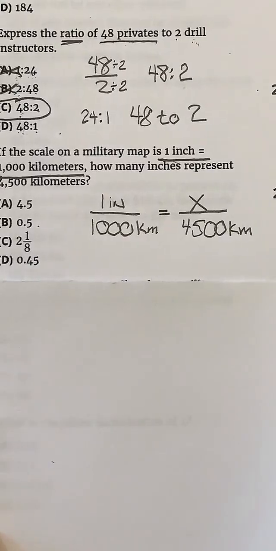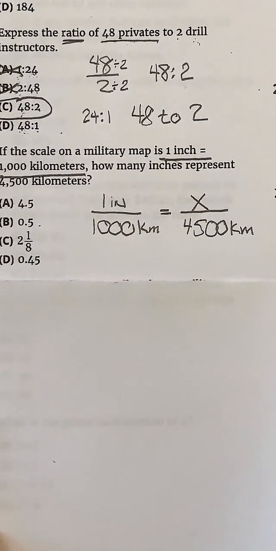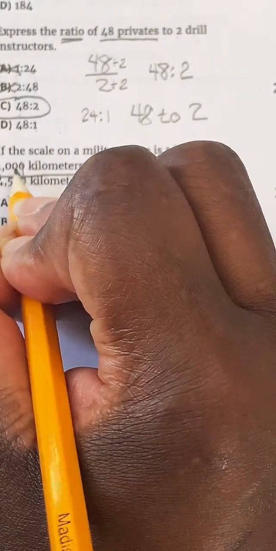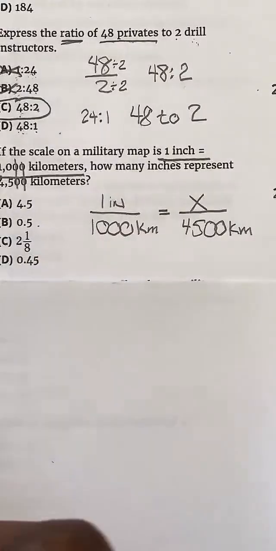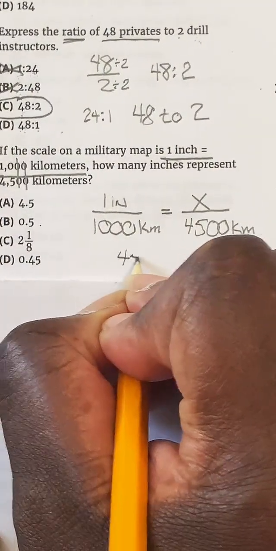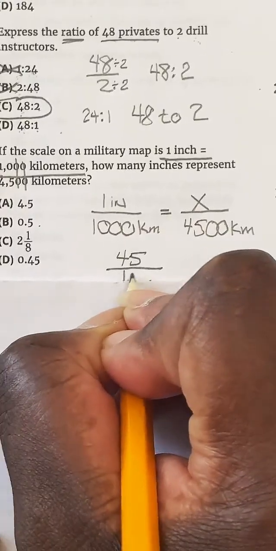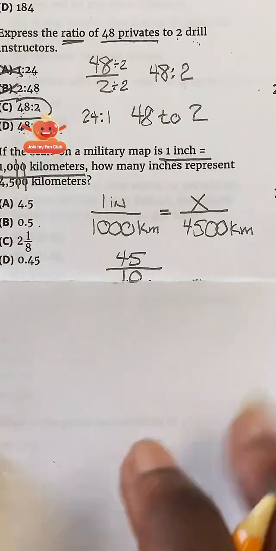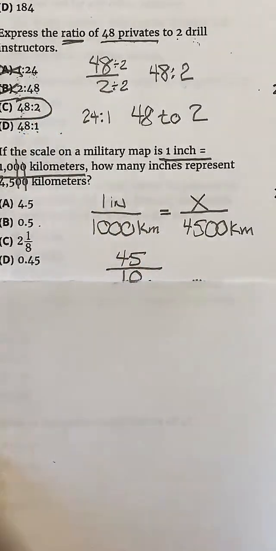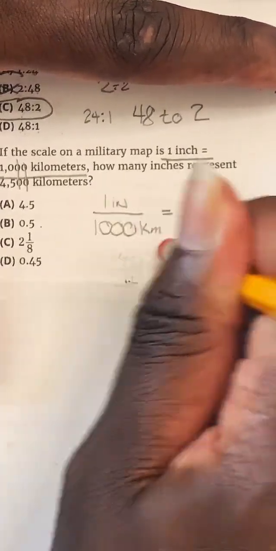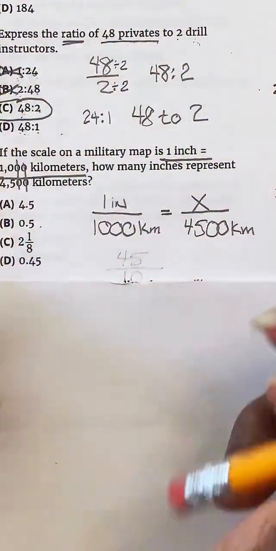Some people are visual. Some people will be like, well, let's take a look. I know that these zeros I can cancel, these zeros I can cancel, and what I have left over is 45 over 10. Notice I was able to make it smaller. Because if you did cross multiplication, let me back up for a second. Let me get the people in the back to the front.